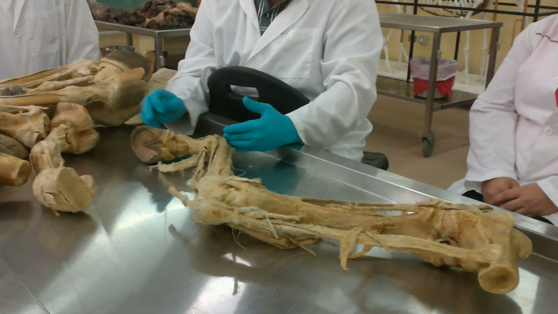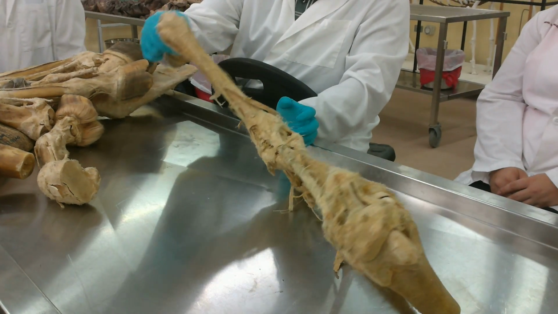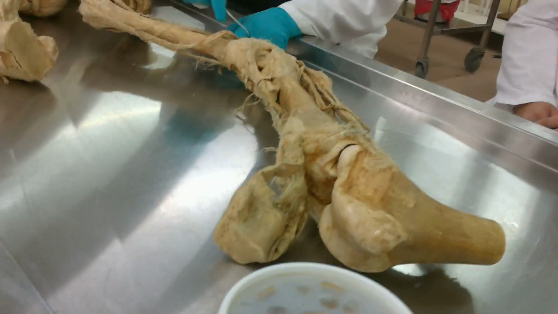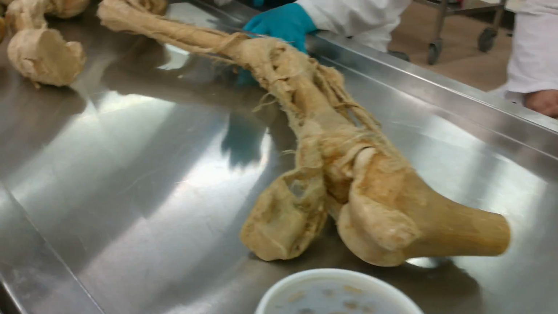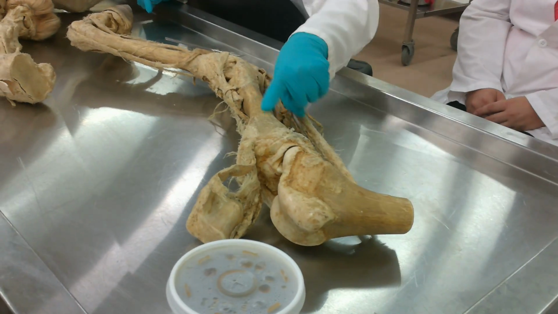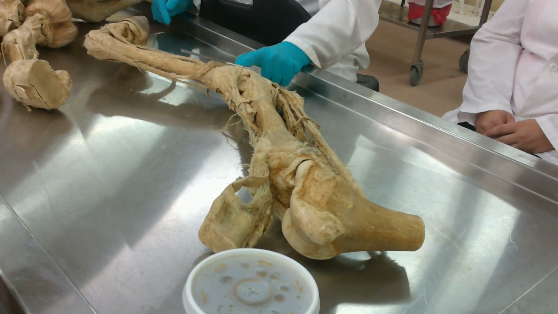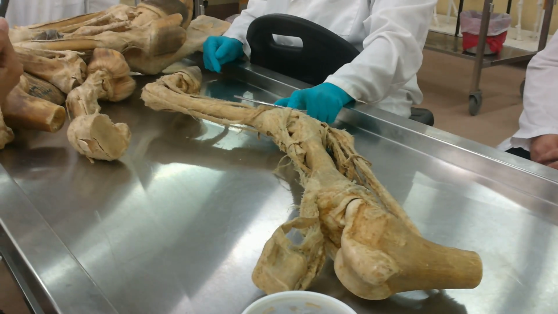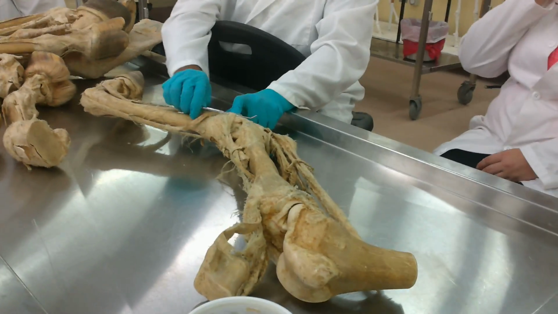How do you identify the cunean tendon on this specimen? Right there. The medial division, the large trochlea or large ridge of the trochlea, medial side, that is the medial division of the cranial tibial, that is the cunean tendon. Can we cut the cunean tendon?